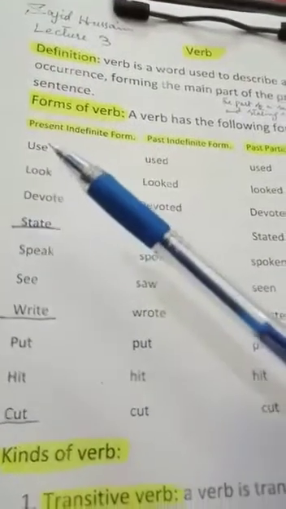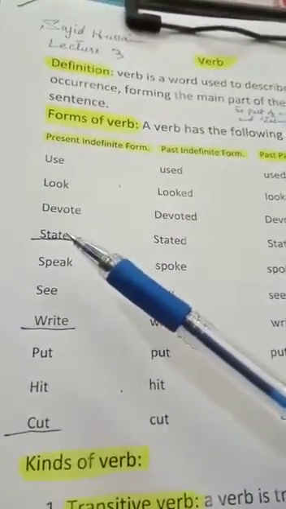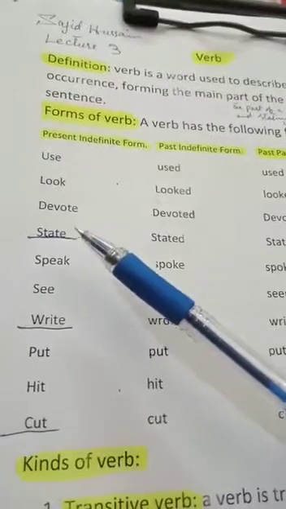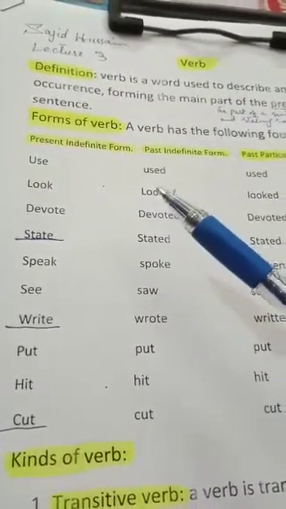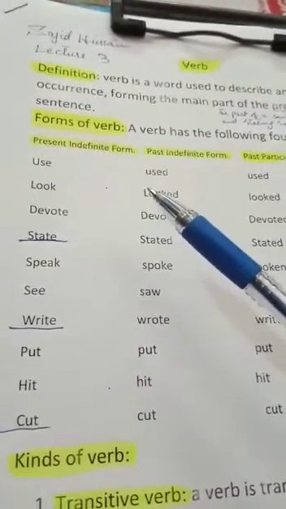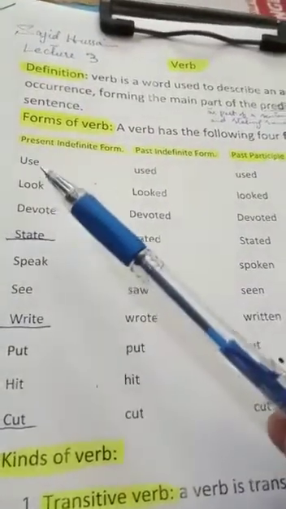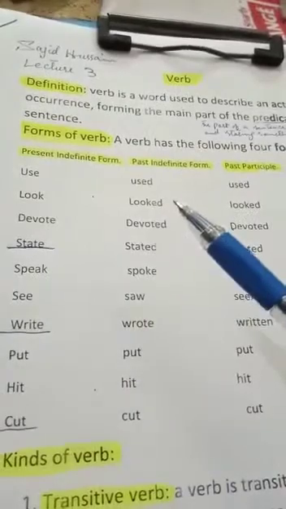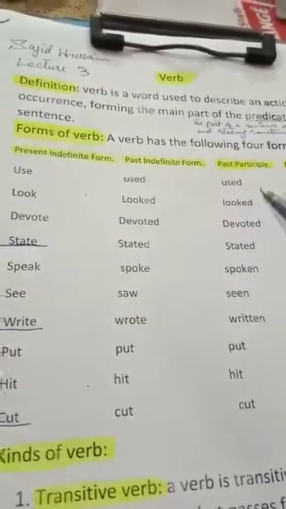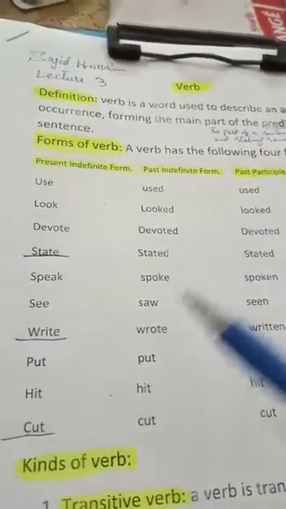The first four verbs given as examples here follow the pattern as I have already described, that we add either d or ed to their present indefinite forms, and we develop their past indefinite and past participle forms.